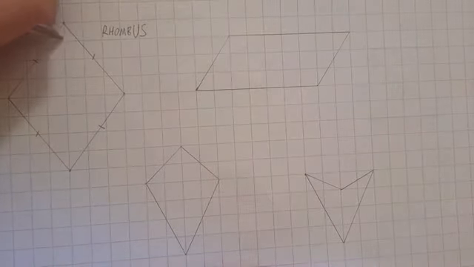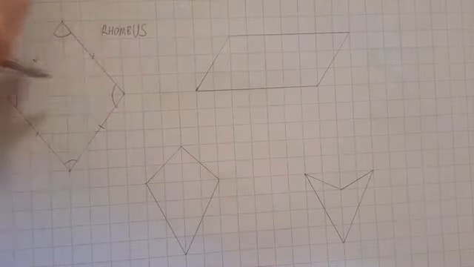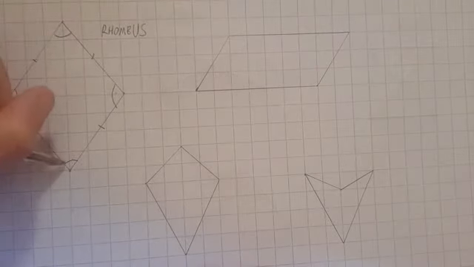So this angle is the same as this one. And also this angle is the same as this one. But these two and these two aren't the same.